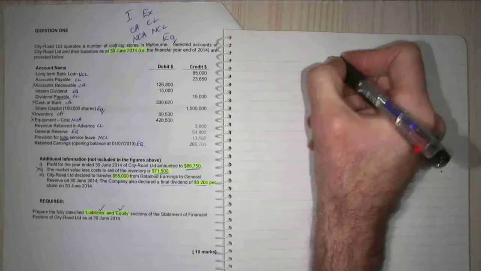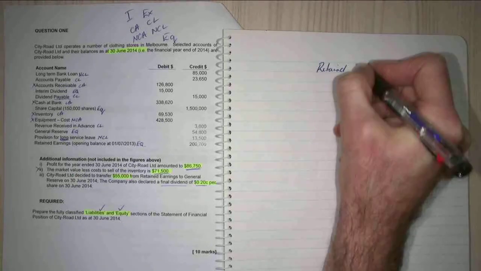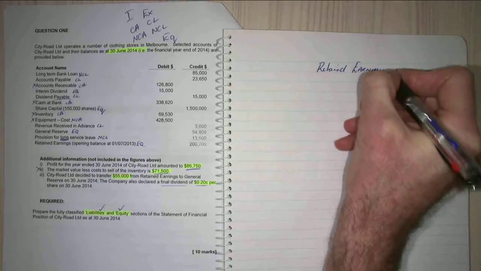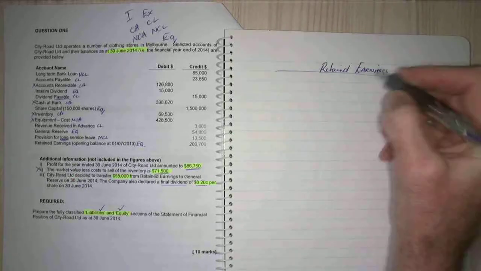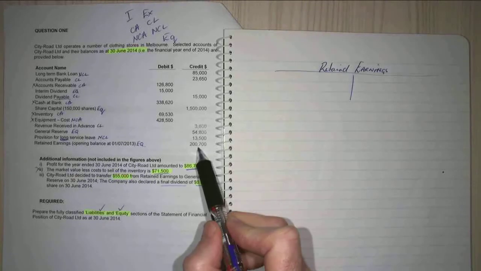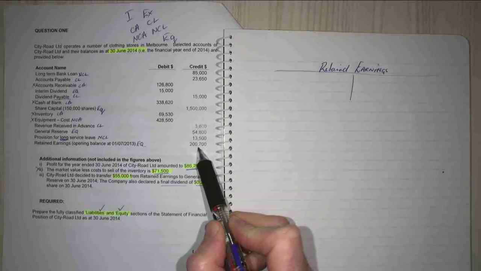Okay? Now, T accounts. You could do this as a running balance if you wanted to. Now, my opening balance of retained earnings was how much? 200,700. Harder to say.